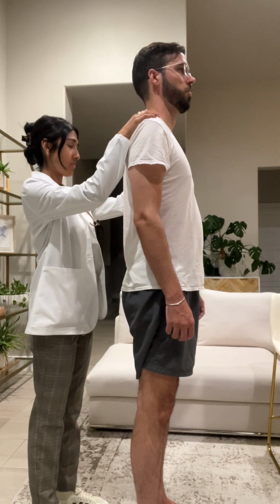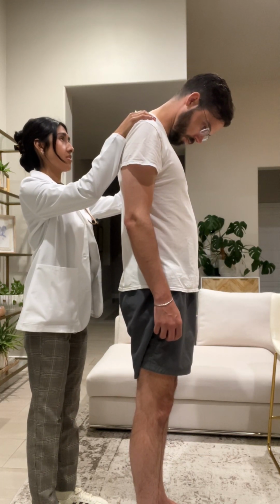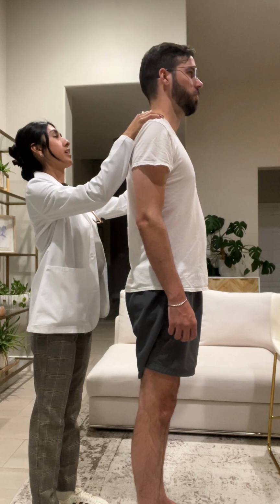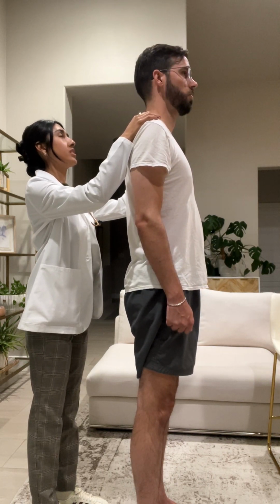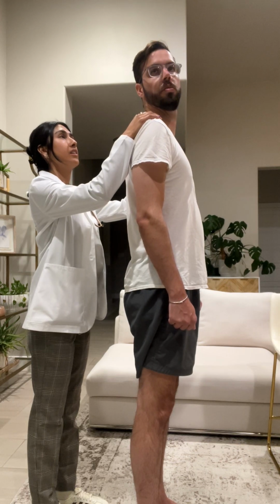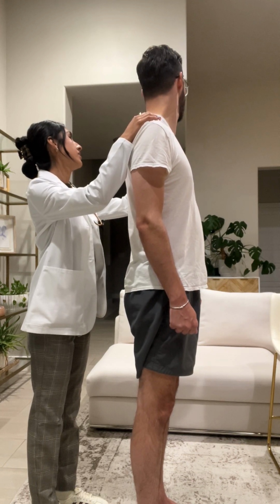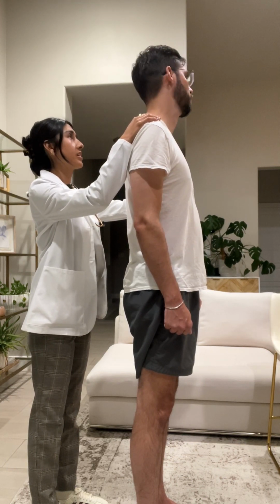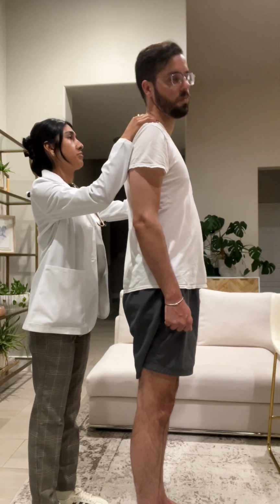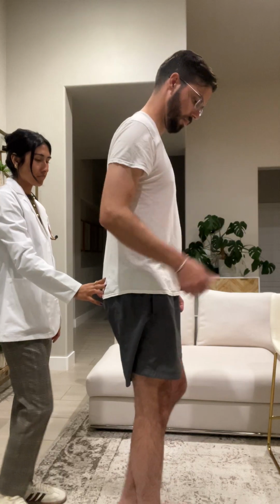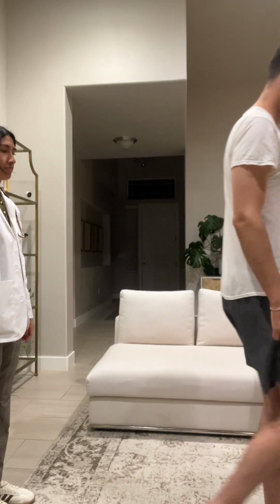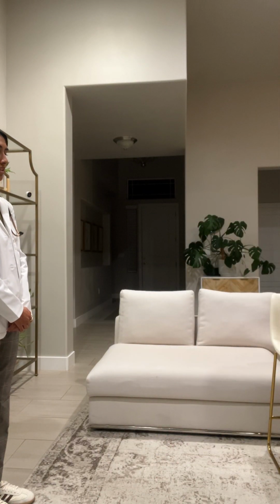I'm gonna have you flex forward, look down, and then slowly extend back up and hyperextend back if you can. Okay, and then we're going to lateral flex, so turn to your right, okay, and then to your left. And then you're gonna rotate your neck in circles. Okay, perfect. And now I'm gonna have you walk forward normally. And then you're gonna walk backwards, heel toe, heel toe.